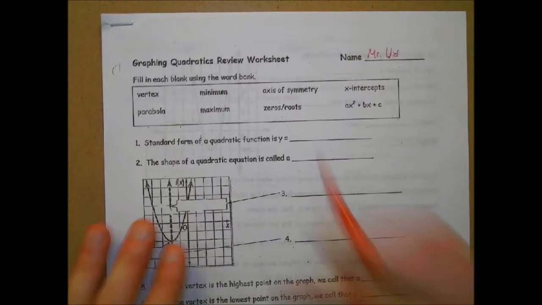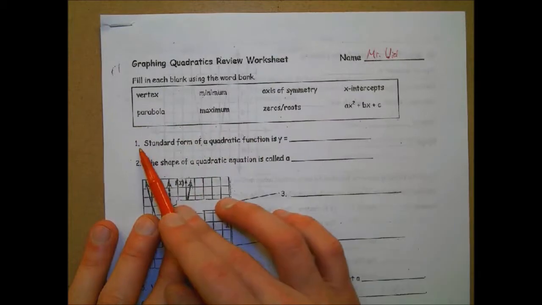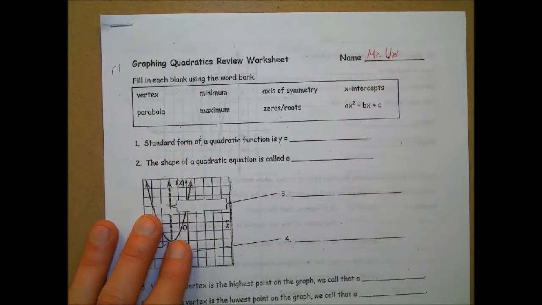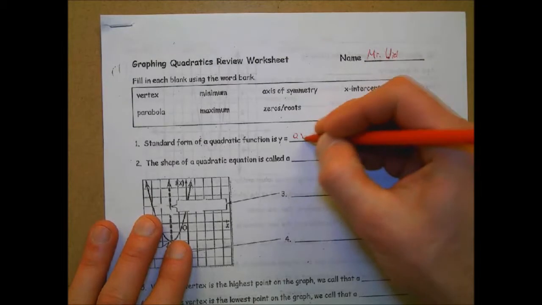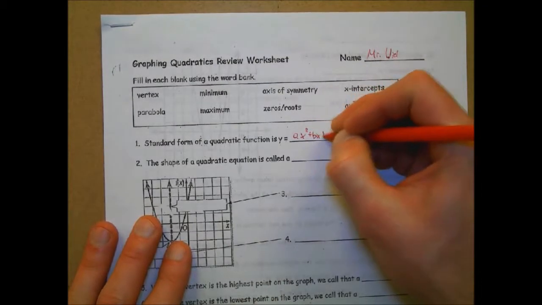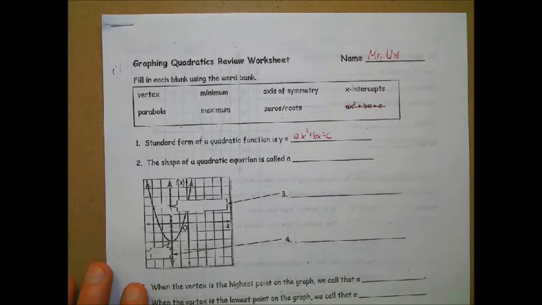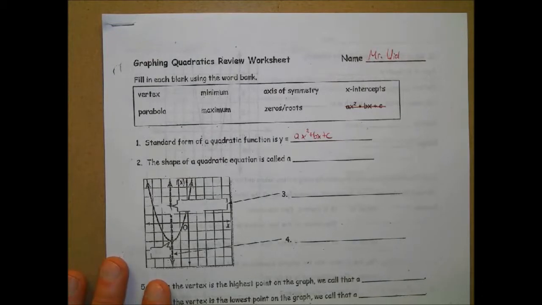We got a word bank here. Number 1, standard form of a quadratic function is y equals ax squared plus bx plus c. Cross it out. The shape of a quadratic equation is called a parabola.